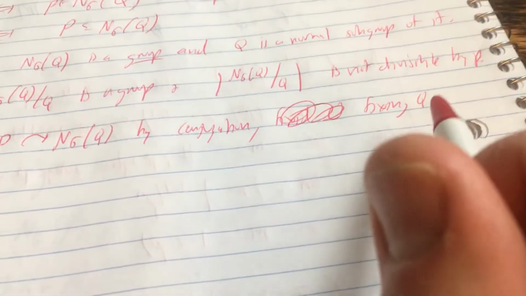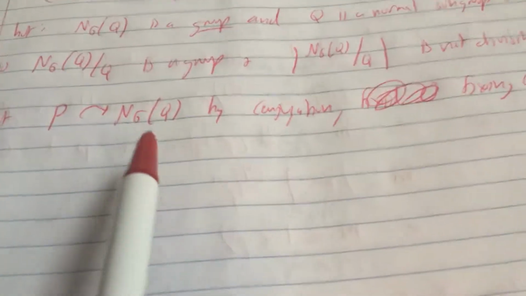And so the point is that it fixes the conjugacy class of Q, and so it also acts on this quotient space.